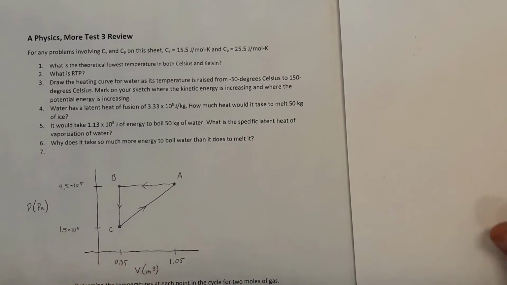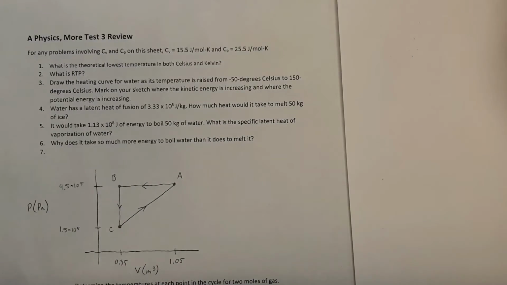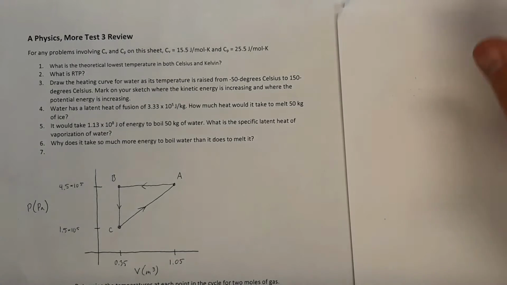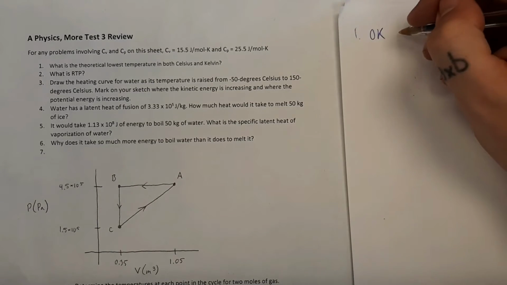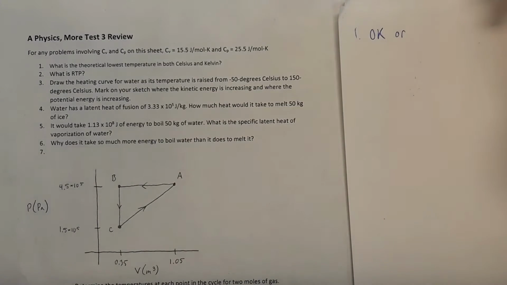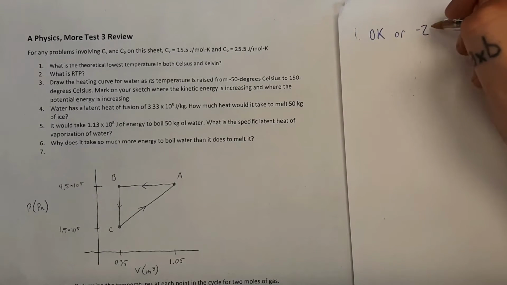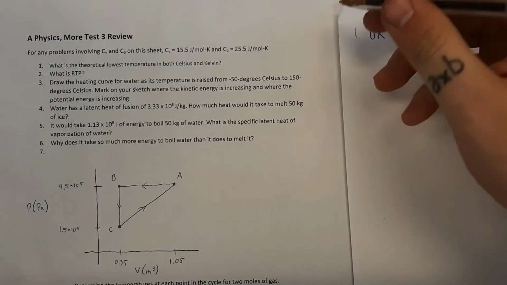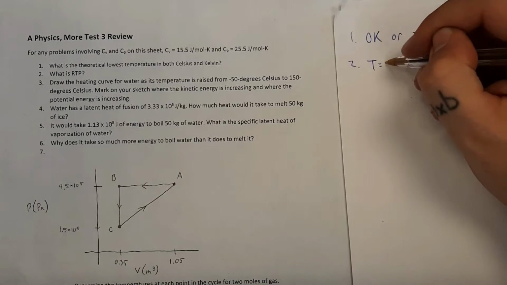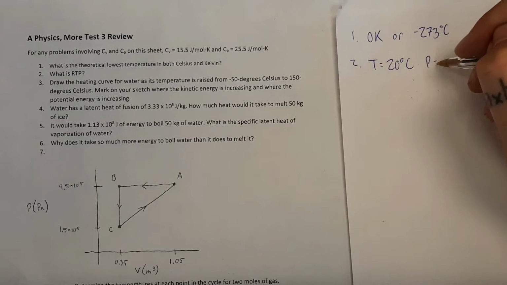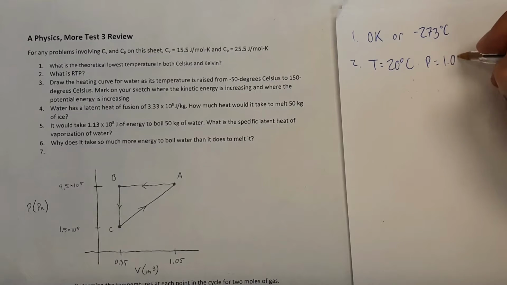Okay, so we are doing more Test 3 review, guided practice. Let's go. Number 1, what is the theoretical lowest temperature in both Celsius and Kelvin? Well, in Kelvin, it's what Kelvin's based on, which is just going to be 0 Kelvin. In Celsius it's always 273 degrees lower than Kelvin, so since this is 0, that would be negative 273 degrees Celsius. Fantastic. RTP is room temperature, which means that our temperature is going to be 20 degrees Celsius, and our pressure is going to be 1 atmosphere, which is 1.01 times 10 to the 5th pascals.